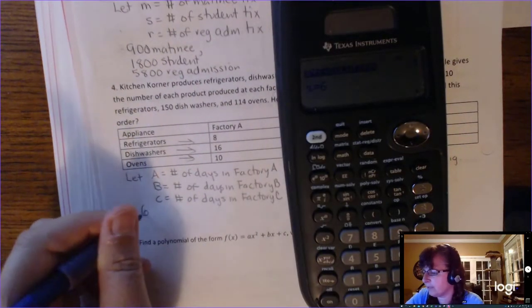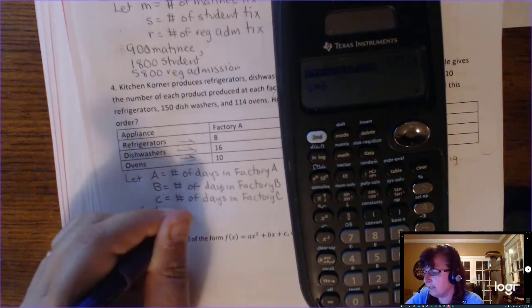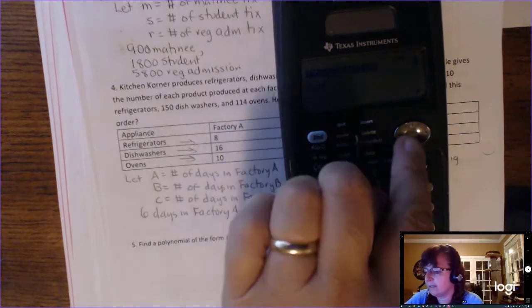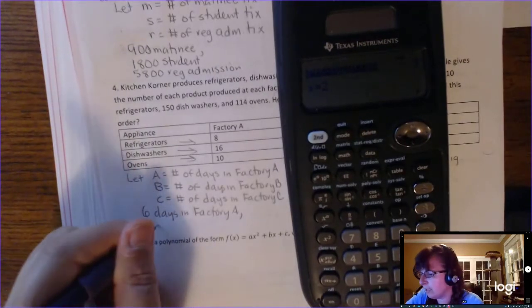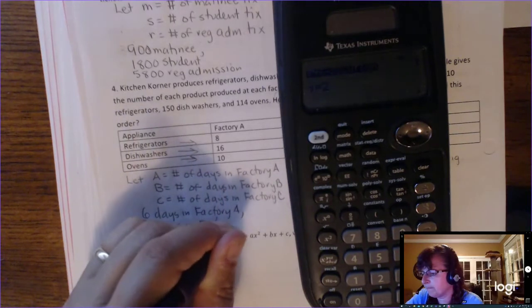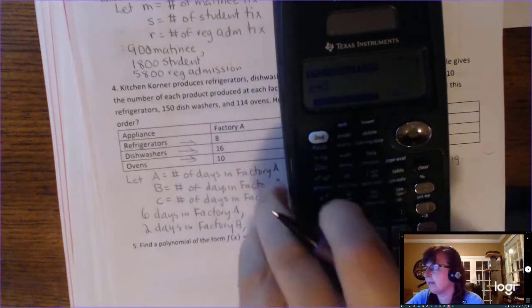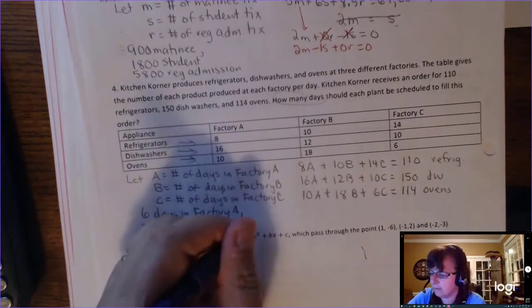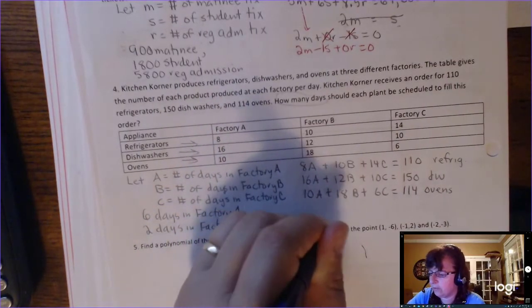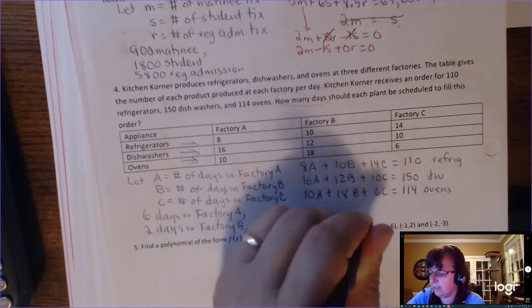So 6 days in factory A. And then 2 days in factory B. And 3 days in factory C.